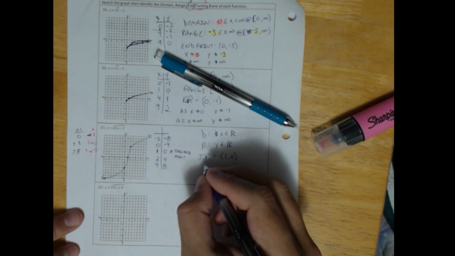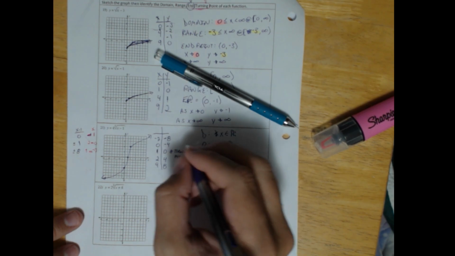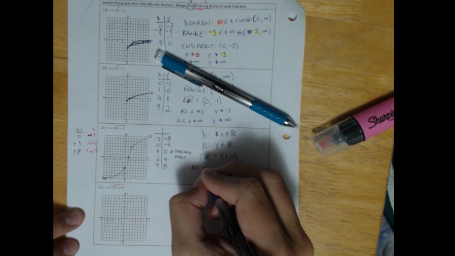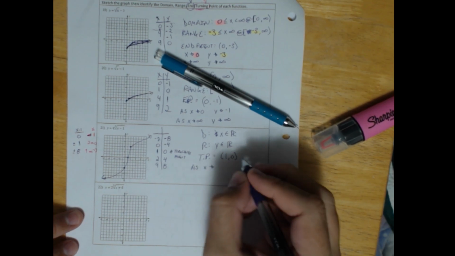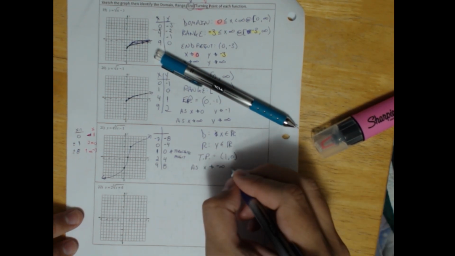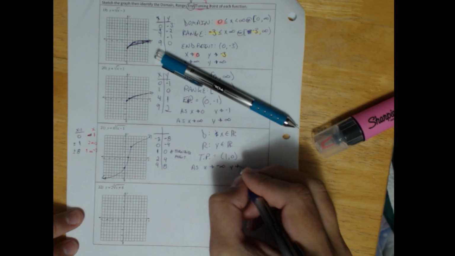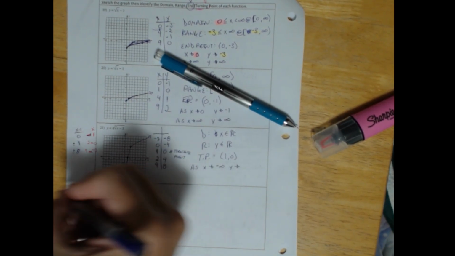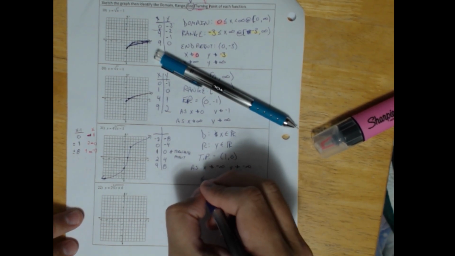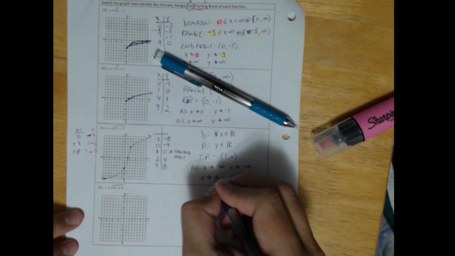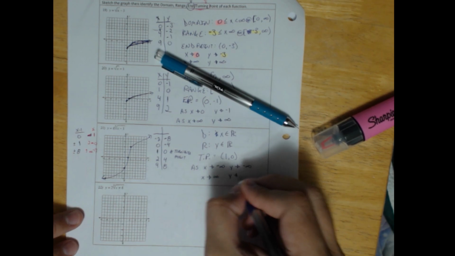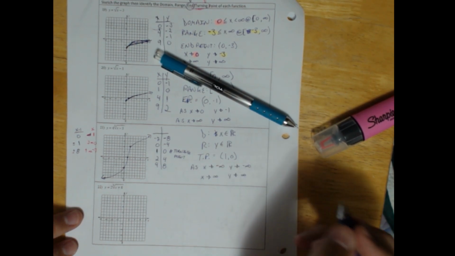And then we are going to have end behavior. So as x approaches the low side of the domain, which is negative infinity, y is going down, so it's also approaching negative infinity. And as x approaches the upper domain, which is positive infinity, y is also going up, so positive infinity.